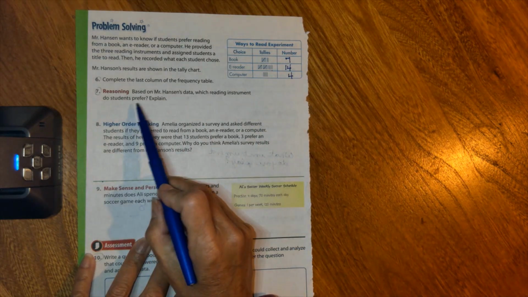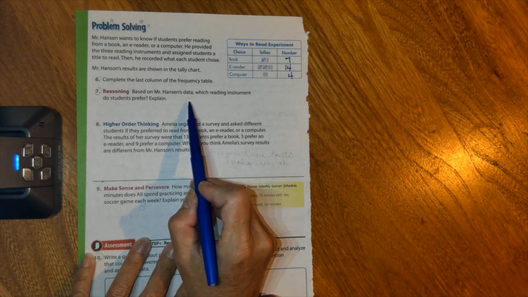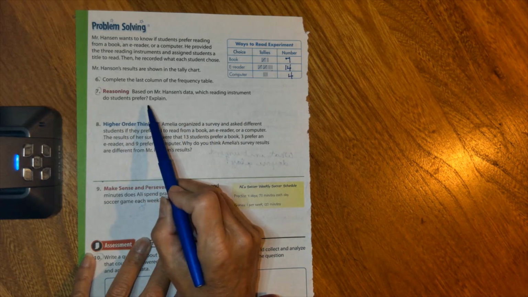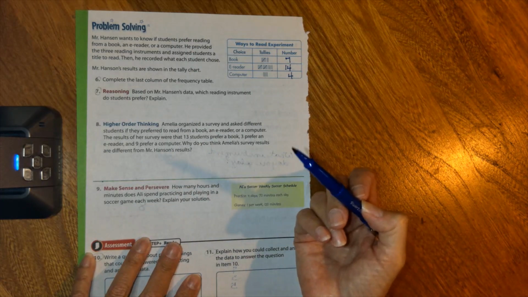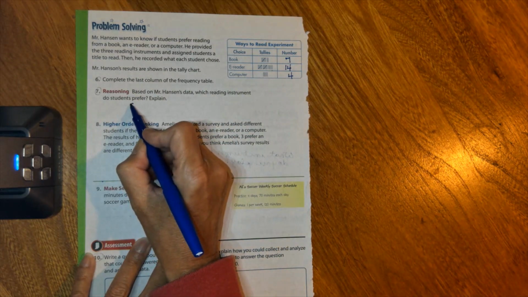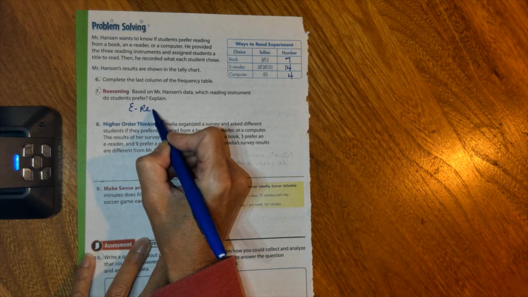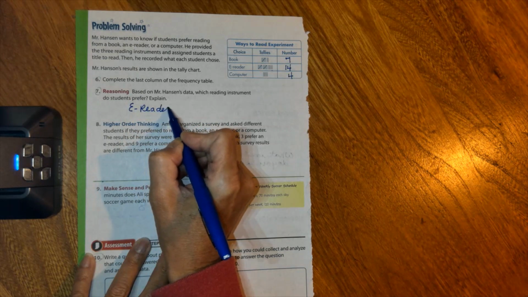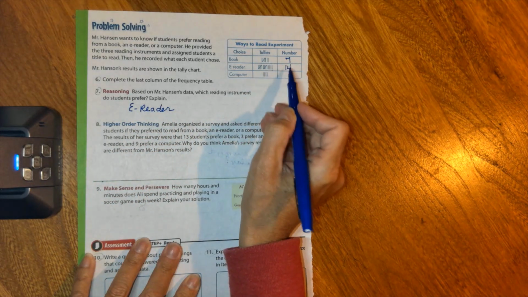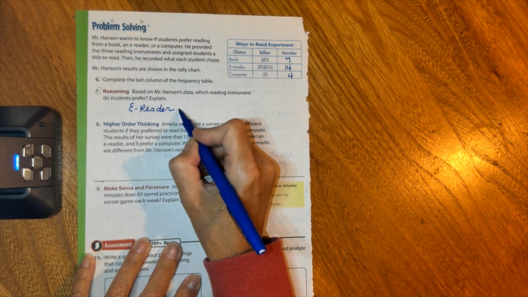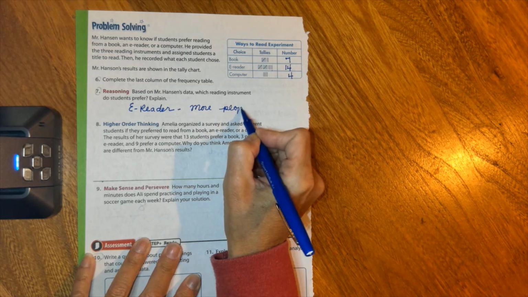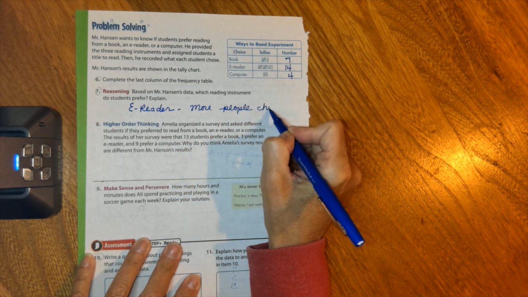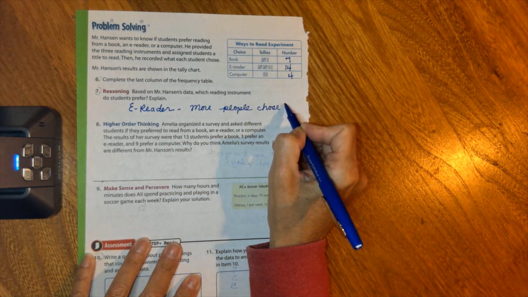Now it says reasoning. Based on Mr. Hansen's data, which reading instrument do students prefer? So basically, which one got the most votes? Which one do the students choose more often? And we can see e-reader. We know that because it has more people who chose it. You could say more people chose this option.